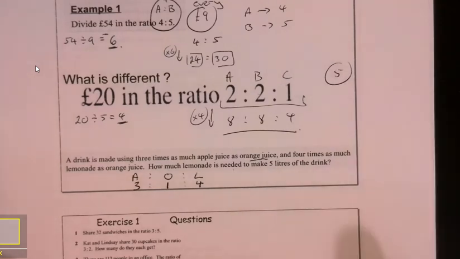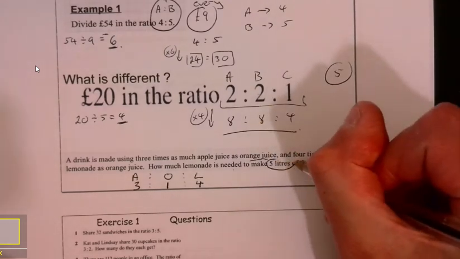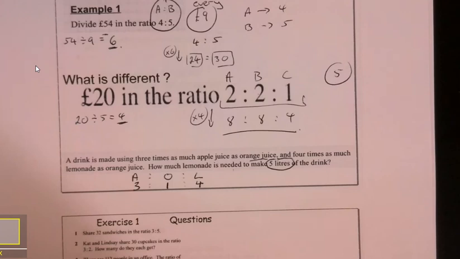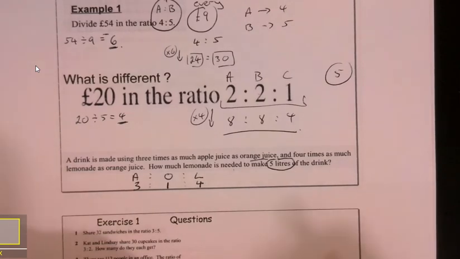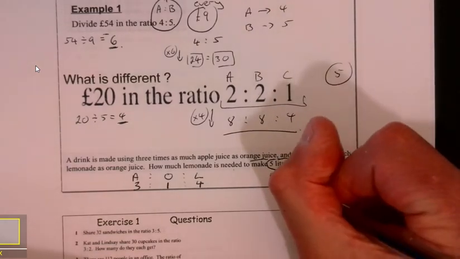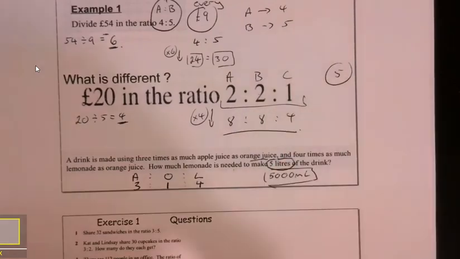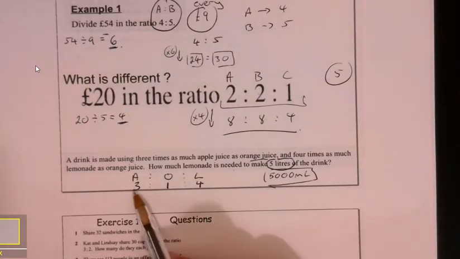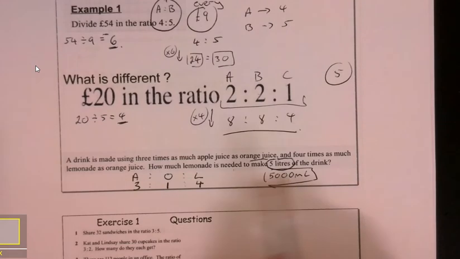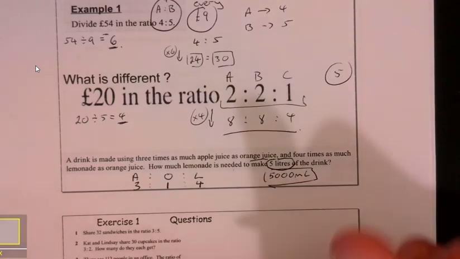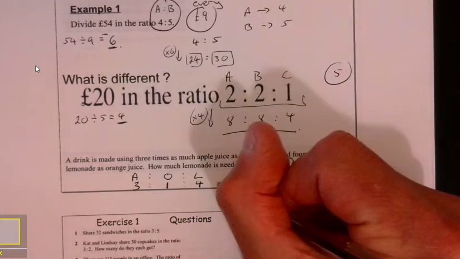Now, the easiest thing to do here, 5 litres. I don't really like working with that 5, so you could make life a little bit easier for yourself and write 5,000 millilitres if you prefer. Doesn't really have to be like that. Because now what we're going to do is divide this by this ratio. So 3, 1, 4. What's that add up to? I hear you say, yes, 8.